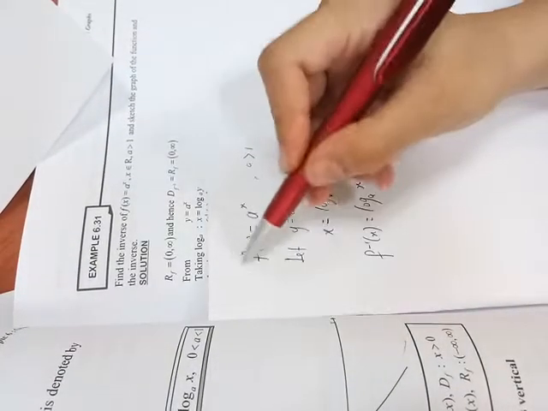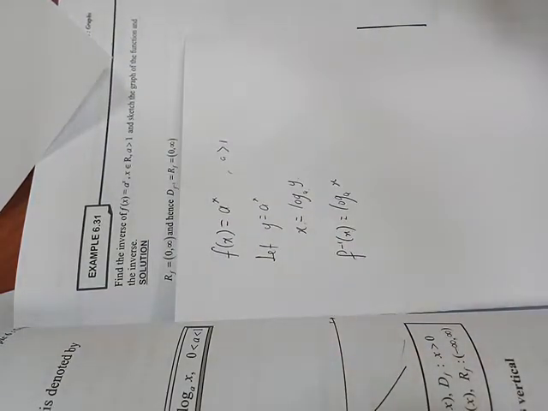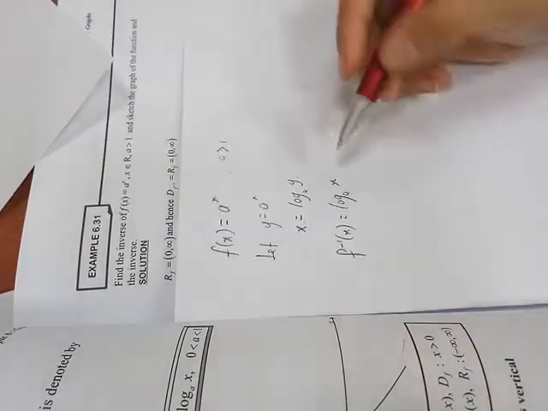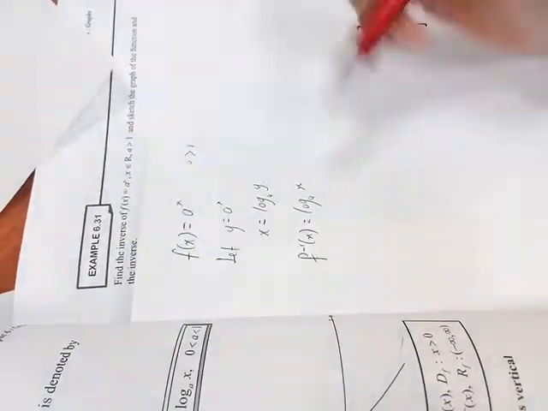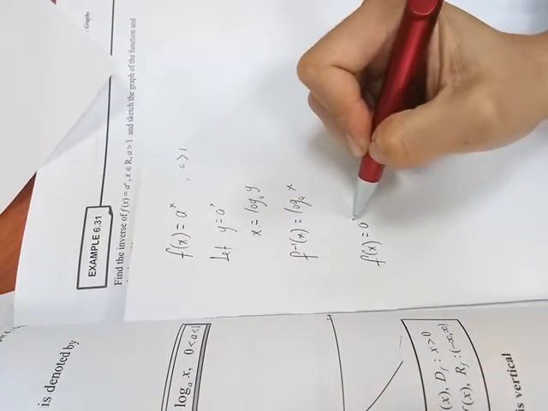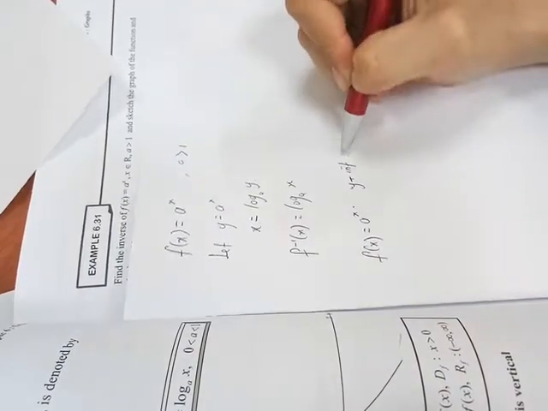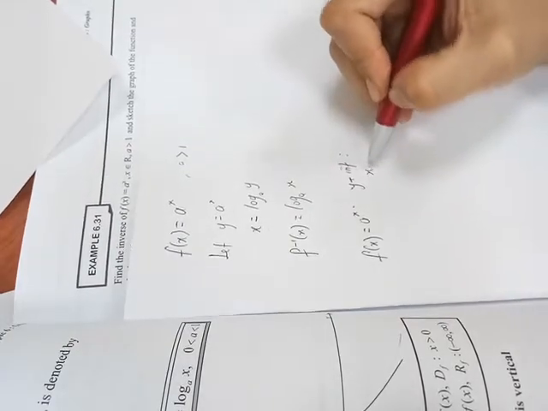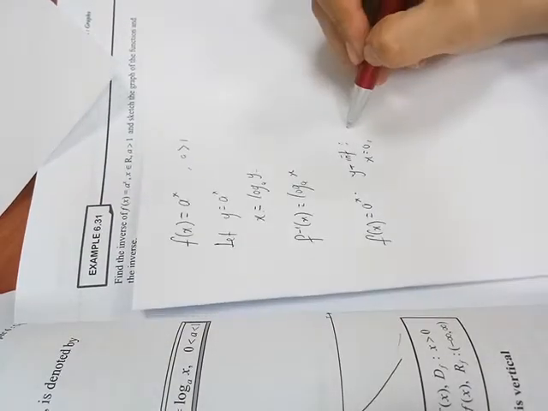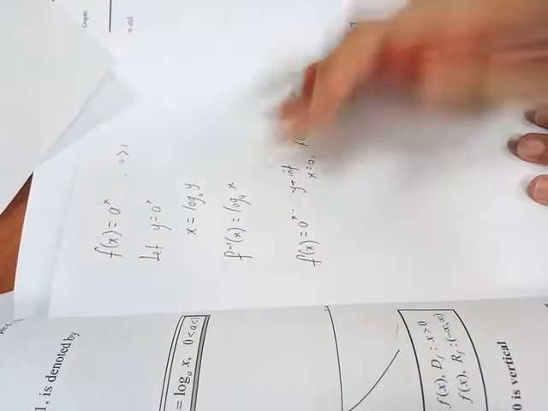Let's say I want to sketch this one first, because I know that the graph of the exponential will be a horizontal curve, and it will pass through the y-axis. In order to sketch the graph of the exponential, basically we need to have the y-intercept. For f(x) equals a to the power of x, we get the y-intercept when x equals 0. When x equals 0, a to the power of 0 equals 1. So basically the graph will be like this.